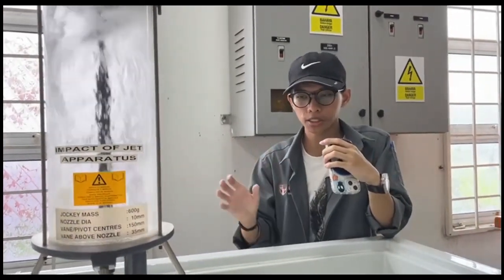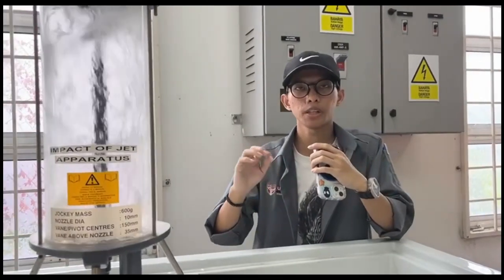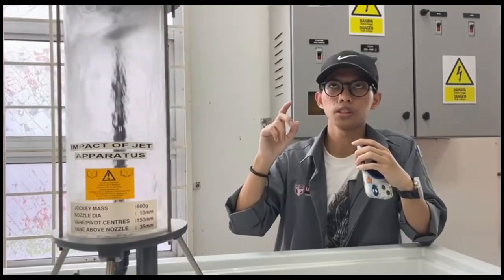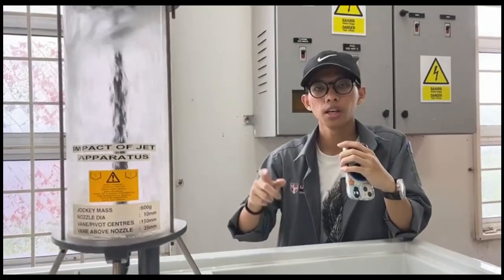From all the information that you have collected, you need to find the mass flow rate, the initial velocity of the water, and also the final velocity of the water.